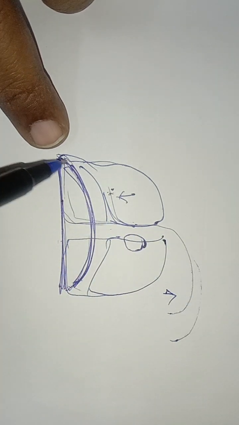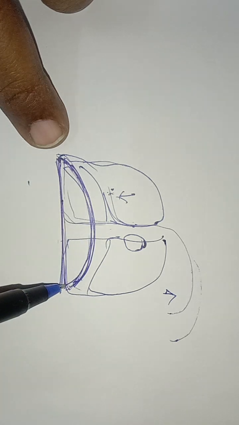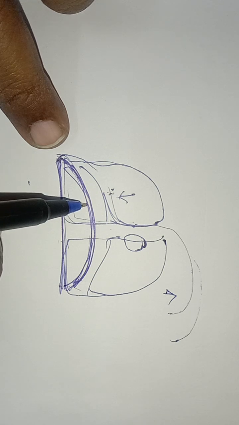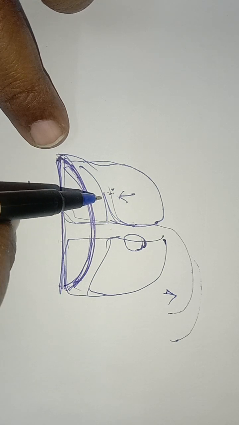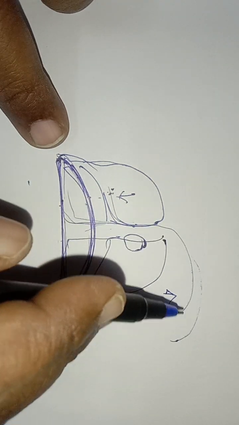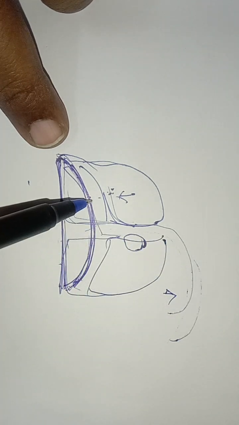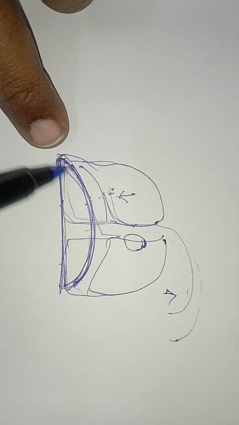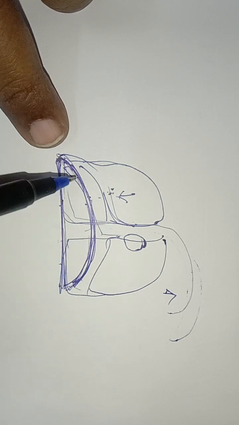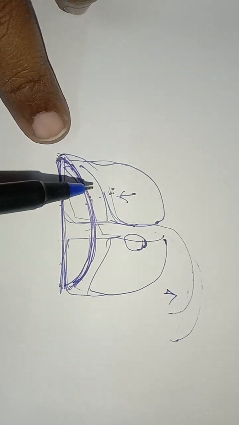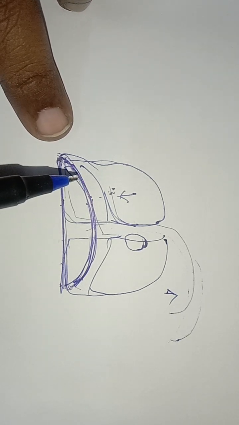Then next, whenever it comes to dome shape, it immediately pushes whatever air is present in the lungs to the outside, right? So whenever it is flattened, air comes inside because of the pressure difference in the air. Then whenever it is dome shaped, it pushes air out from the lungs to the external environment, right?